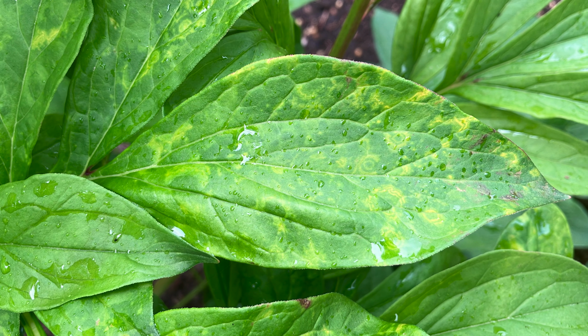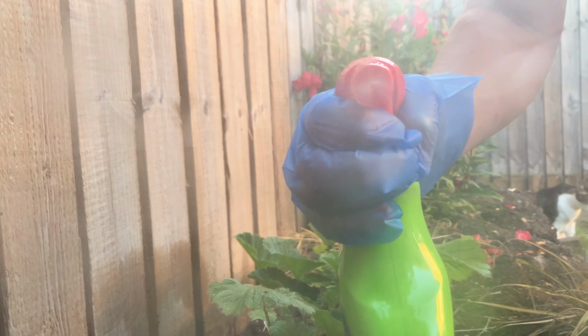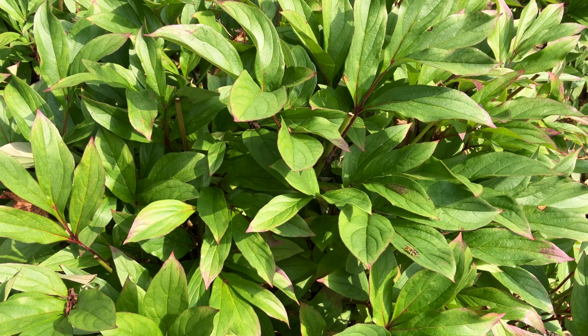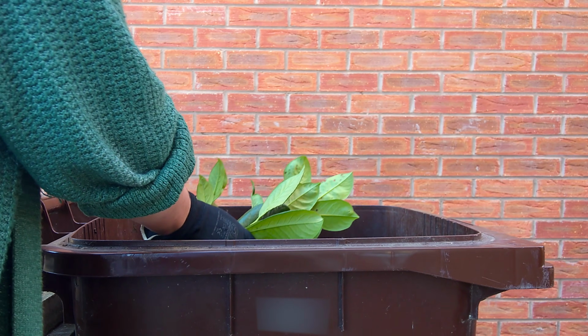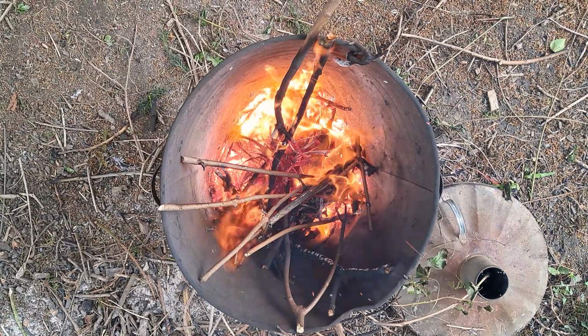Sadly, you can't just prune out peony virus infection or cure virus infections with chemicals. So, if you notice an infected peony plant, but you have other healthy peony plants nearby, then it's best to remove the infected peony plant. Pull up and throw away or burn infected peony plants.